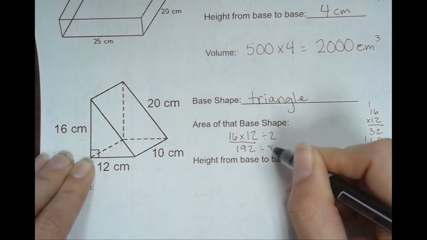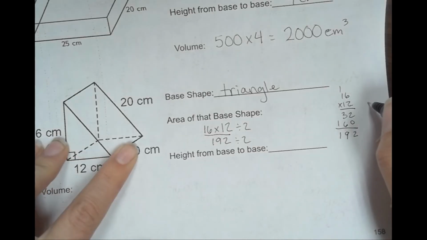Now we've got to divide that by 2. So 192 inside the box, divided by 2. 2 goes into 19 9 times, minus 18 gives me 1. Bring down the 2. 2 goes into 12 6 times, minus 12 gives me 0.